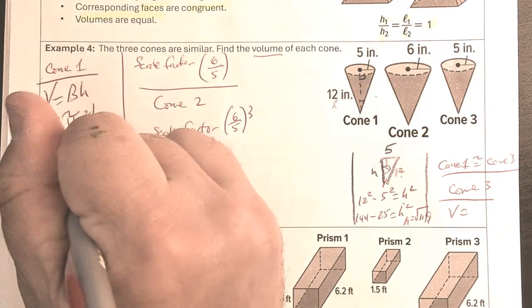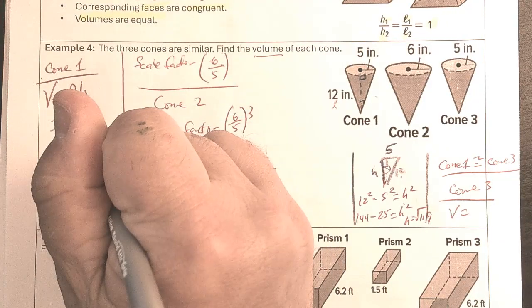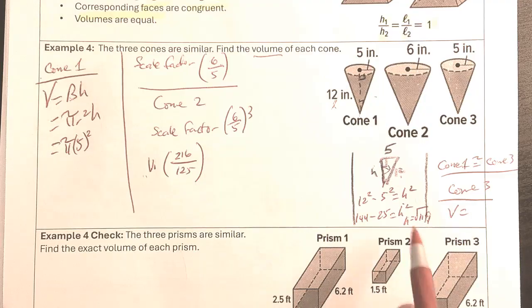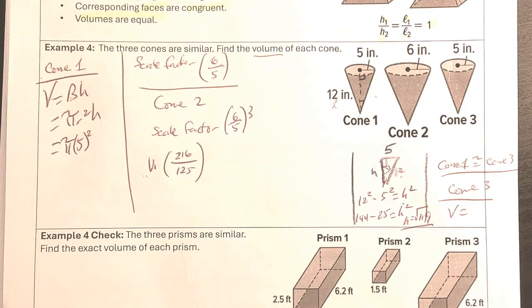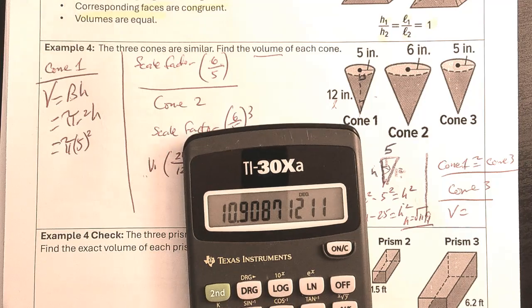We have the radius, so it's pi 5 squared, and then height. So height here, it's the square root of 119. We're just going to find that real number. So that's 10.9.